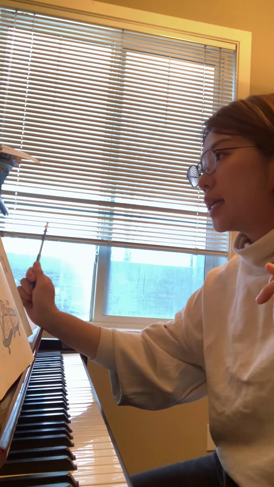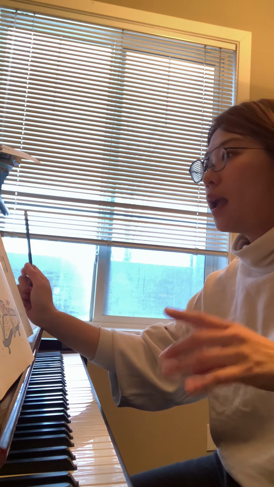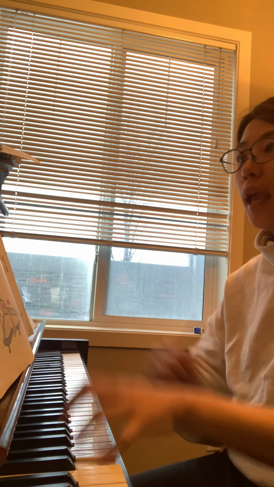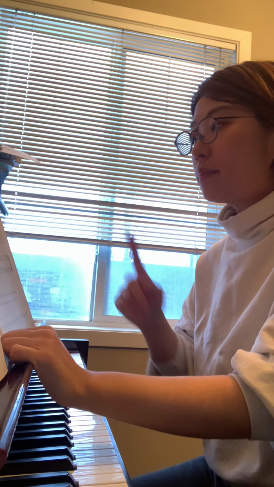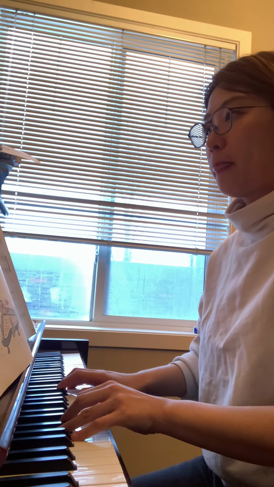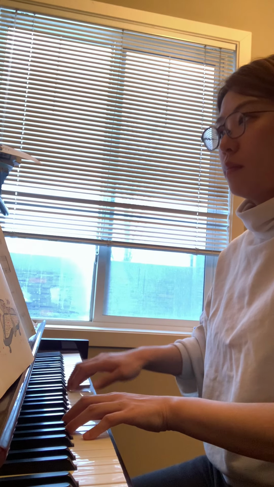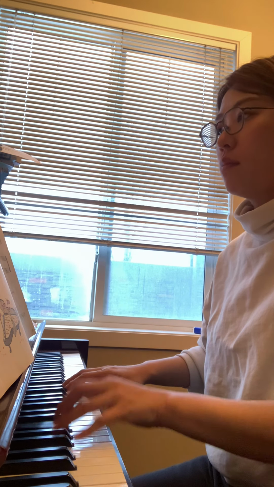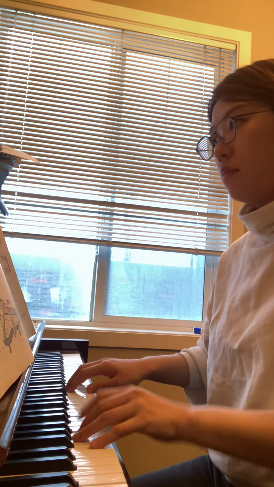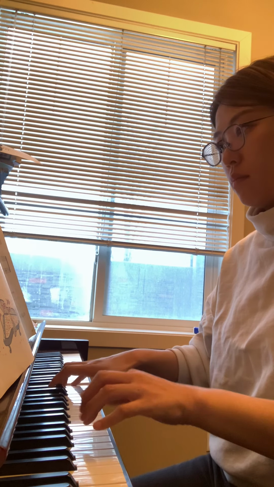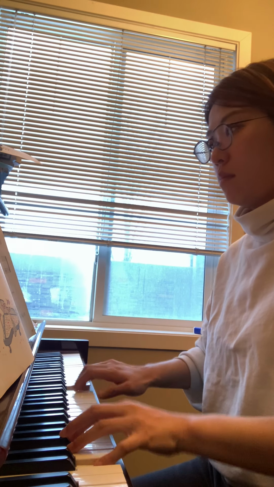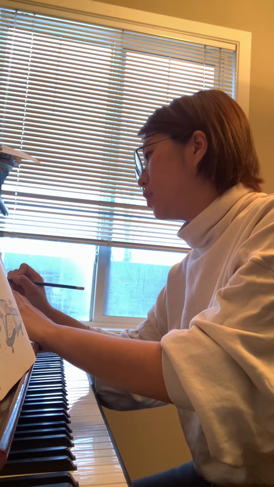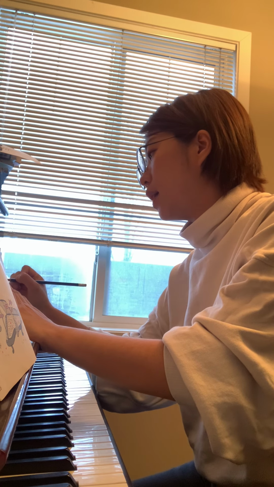So for the minuet, last week we did the right hand, and this week I want you to do the left hand. If you can do both hands, that will be great, okay? I'm gonna play the piece. I want you to listen. We need to try both hands. I want you to play both hands.